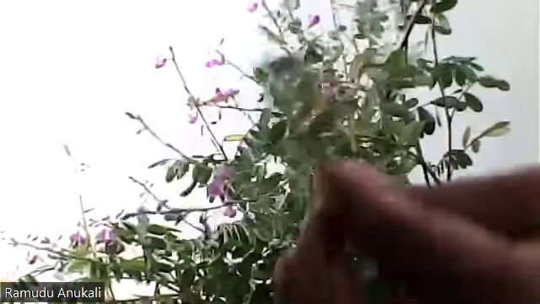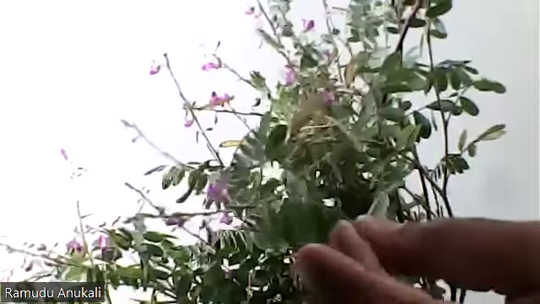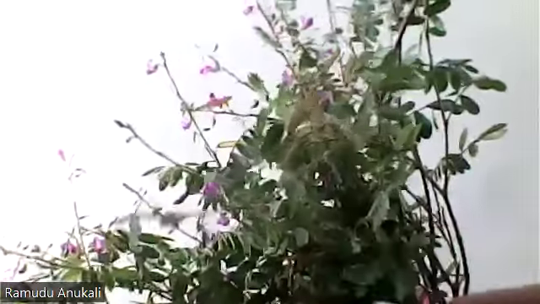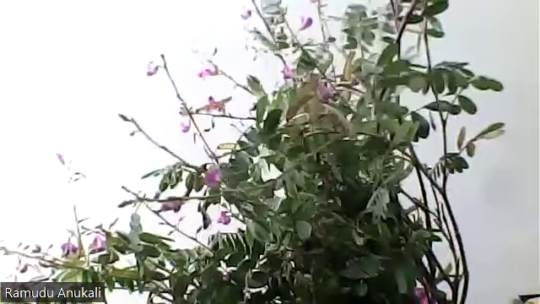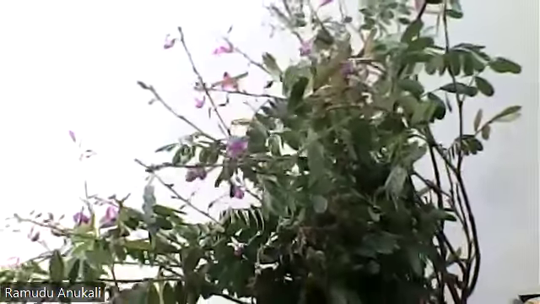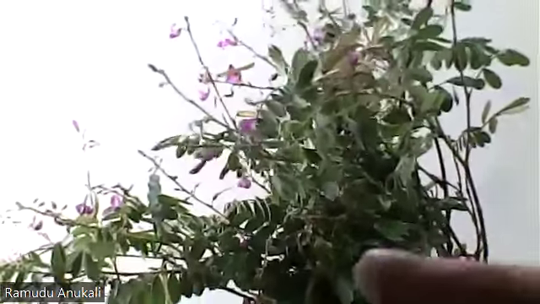So it is called a compound leaf and pulvinous leaf base. When you take the leaf, where the petiole is, there you can see the leaf base will be swollen. The swollen leaf base is called pulvinous leaf base.